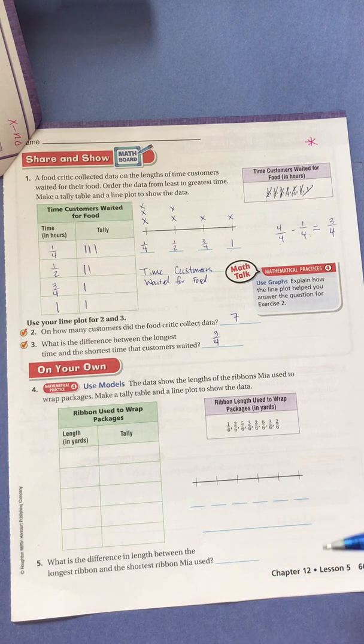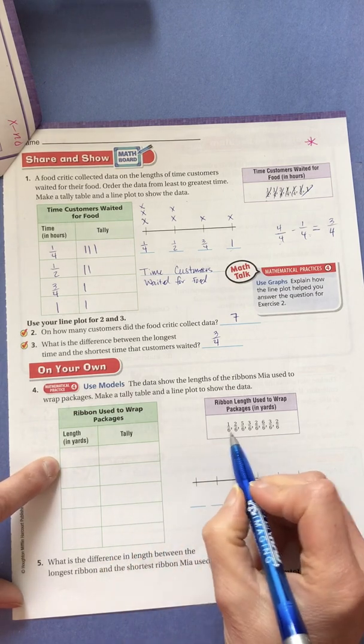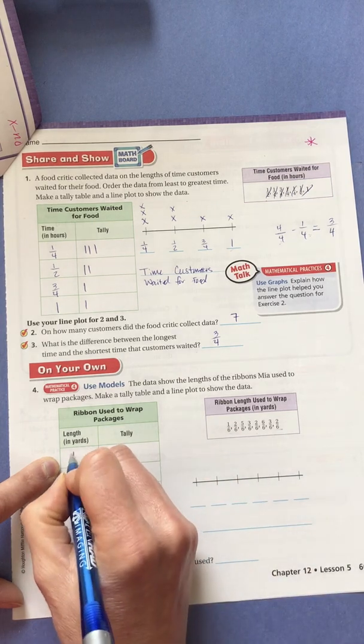Same thing here. You can pause the video and then look, or maybe you've already paused the video. Now you're just waiting to make sure you got it done correctly. So first thing we need to do is look at the data and see, okay, they're doing it in sixths, and we're going to do a sixth at a time.